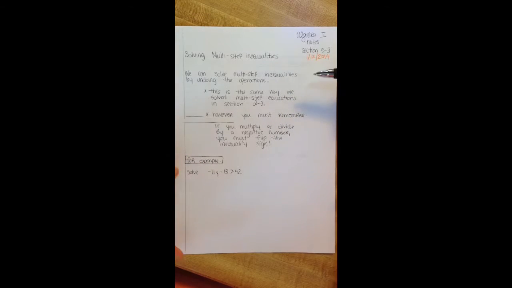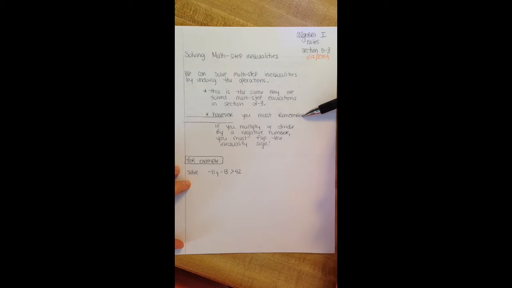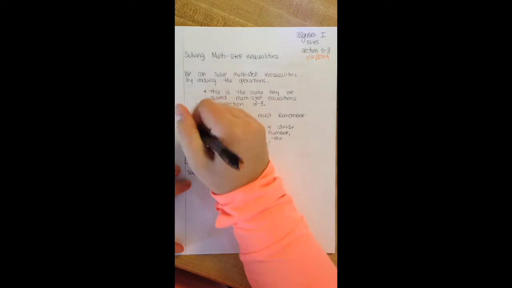So, just like I said before, we can solve multi-step inequalities by undoing the operations, the same way we did with multi-step equations in section 2.3. If you get confused, you should pull out your 2.3 notes. That will help. You have to remember that when you multiply or divide by a negative number, you have to flip the inequality sign.